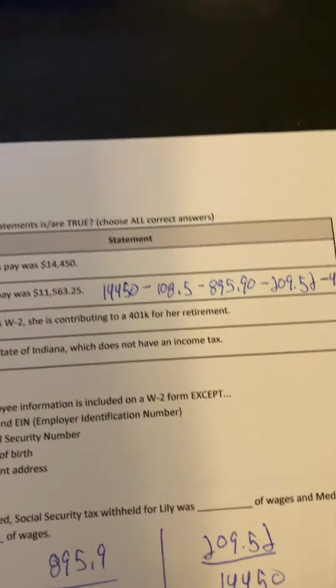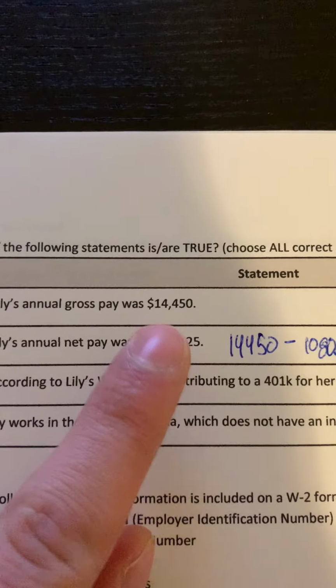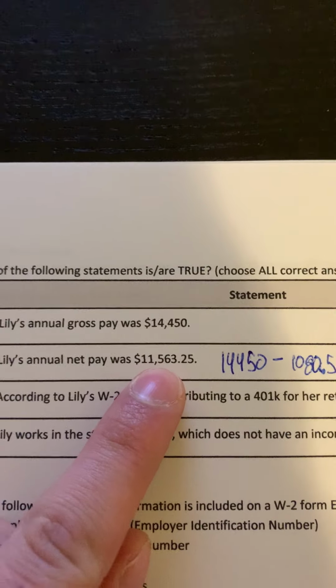Sorry. We're going to take her gross pay. We're going to subtract out her federal taxes. We're going to subtract out $895 was her Social Security tax, $209 was Medicare, $466 was state income tax, and $234 was her local income tax. So we started with her gross wages. We subtracted out each level of taxes that she paid, and that actually does leave us with $11,563.25. This was the most missed question on the worksheet by far.